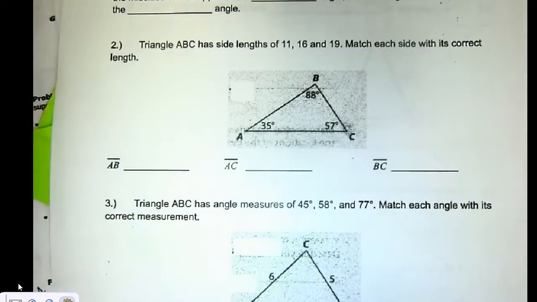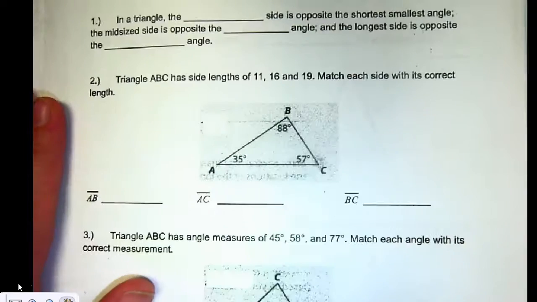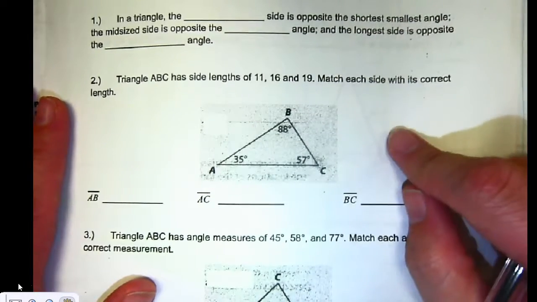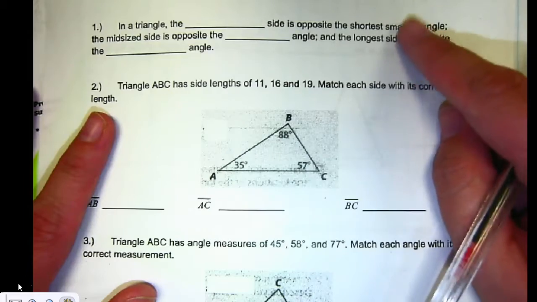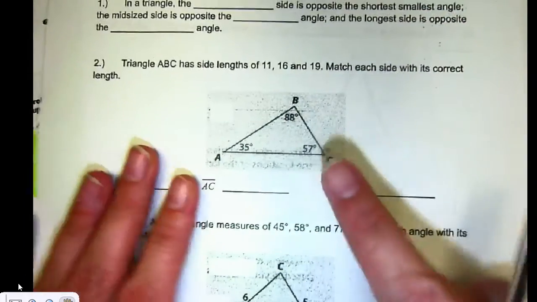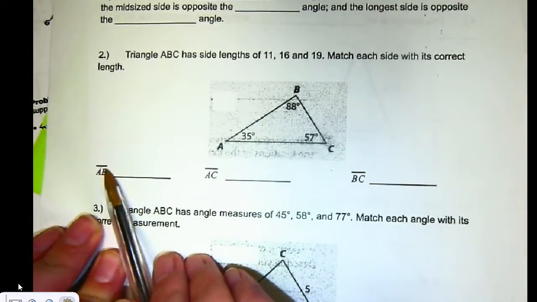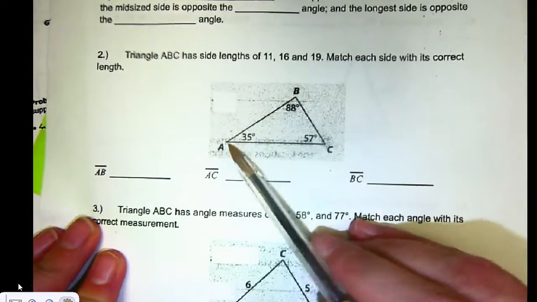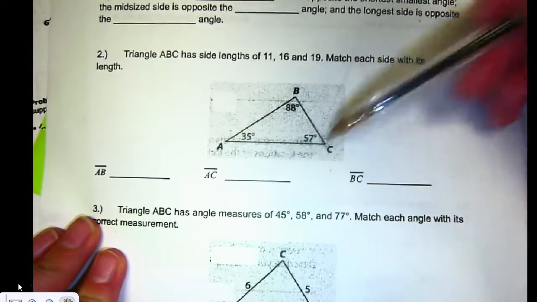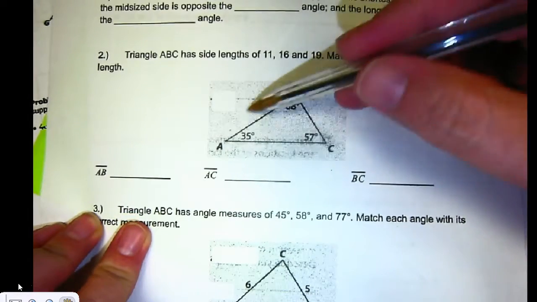Okay, now this is your homework for tonight. If you have time in class, you're going to get to start it. I know the pictures are a little blurry, but you can still see it. I want to look through it with you real fast. Number 1 just goes over what the theorem says. Now let's look at number 2. I'm not going to do it all with you, but we're going to look at it. They have them labeled like line AB. That means that's line AB. So AC would be this one, BC would be this one. It tells you the three side lengths, and you've got to figure out which side is which.